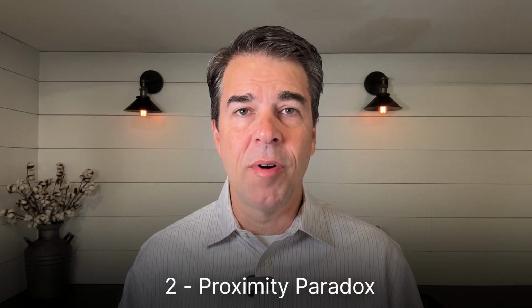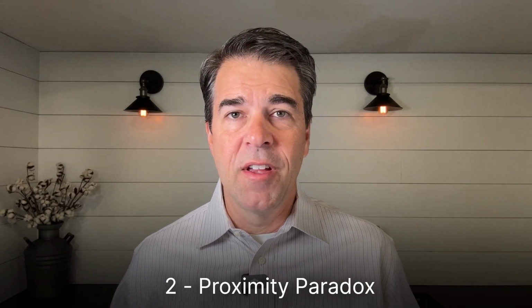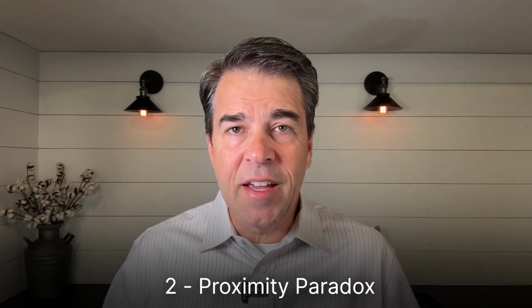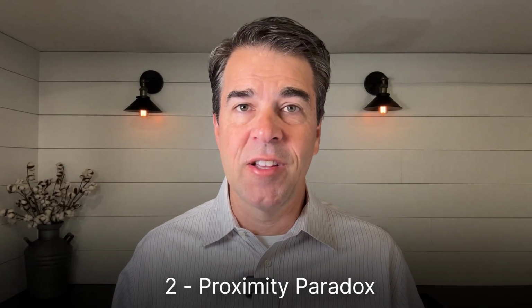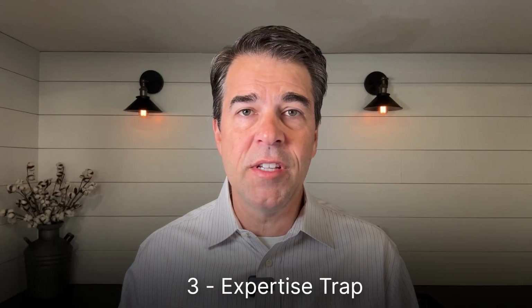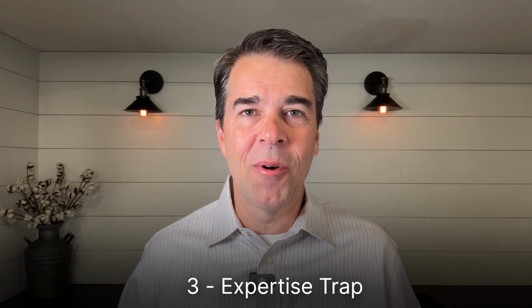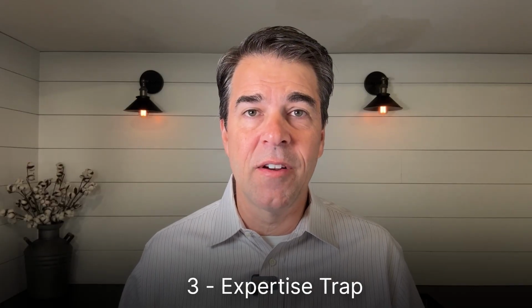Secondly, the proximity problem. You're too close. When you've lived inside of a project for months, you lose the ability to see what's core and what's context and adjacent. Your closeness makes you a poor judge of what they actually need. Thirdly, the expertise trap. The more you know, the harder it becomes to remember what it was like to not know. I cover more on this in my work called The Clarity Illusion.